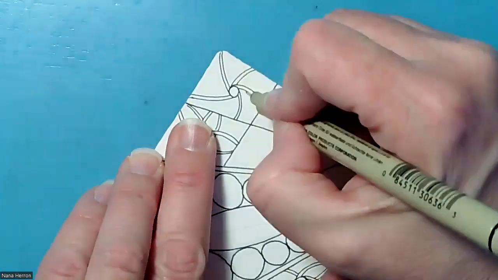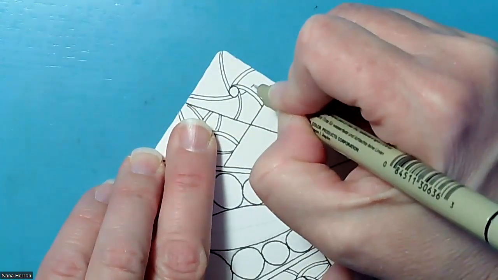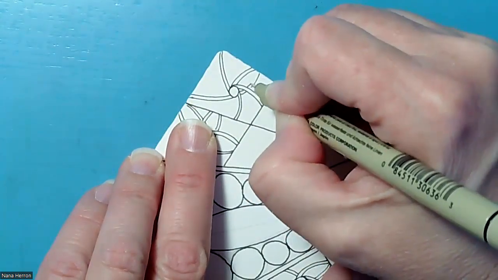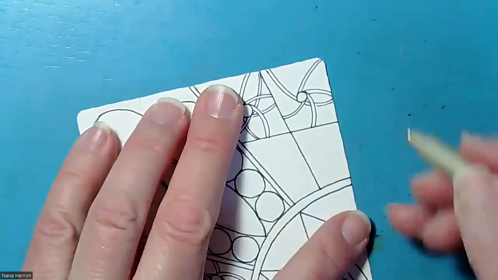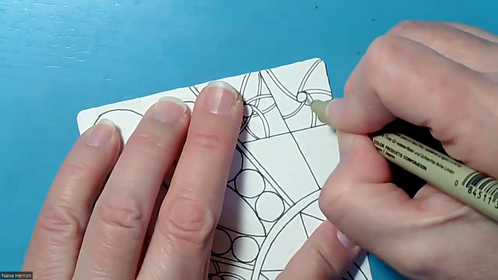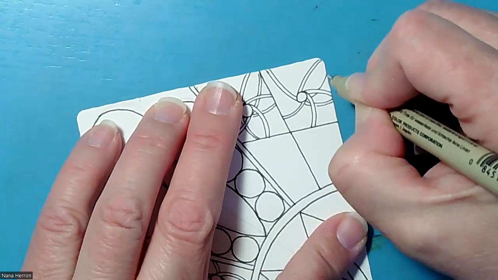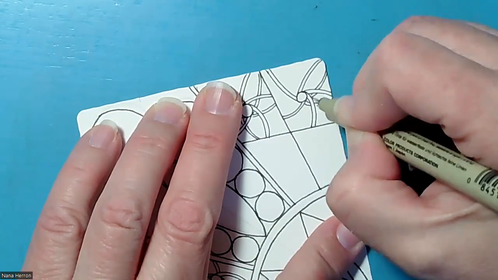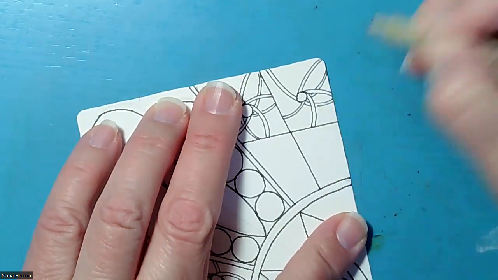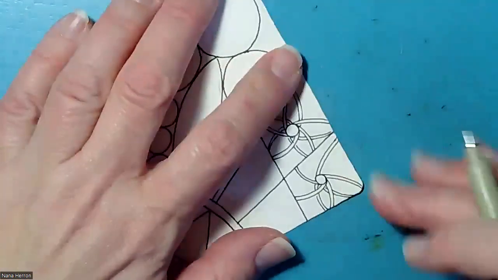And then go the other way. So we're getting this really nice layered effect, like a halaba effect with some going underneath other spokes.